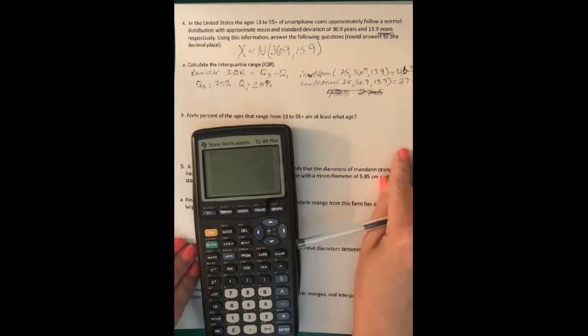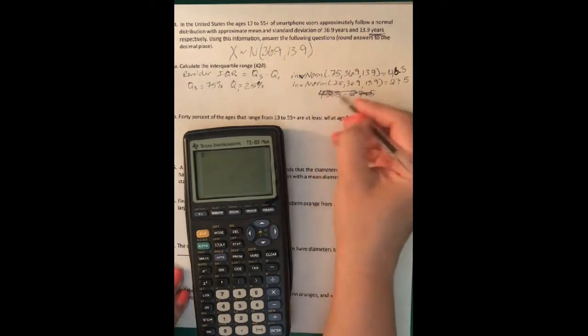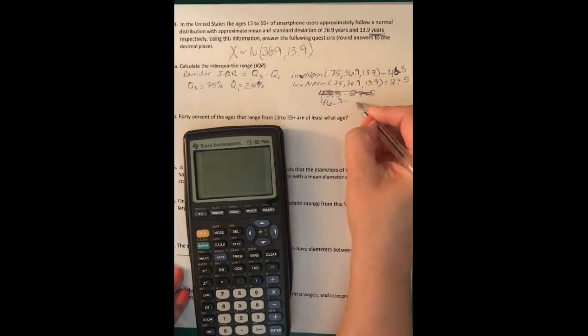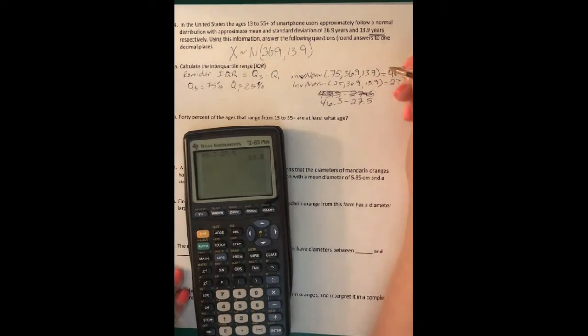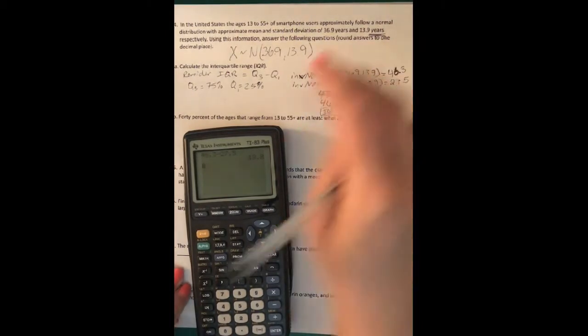Okay, I just noticed that I made a mistake. I wrote 43.3 instead of 46, so let's pick up from here. So now that I've got my two values, the IQR is simply subtracting them, so it's 46.3 minus 27.5. 46.3 minus 27.5 gives me 18.8. So my IQR is 18.8.